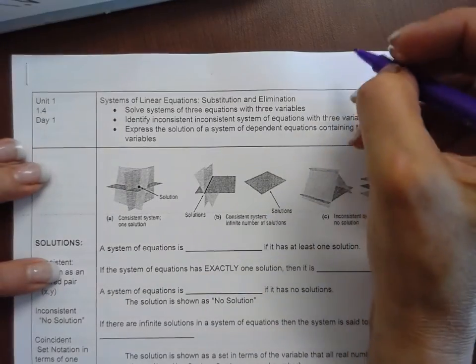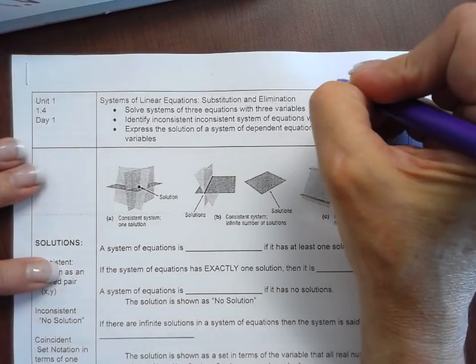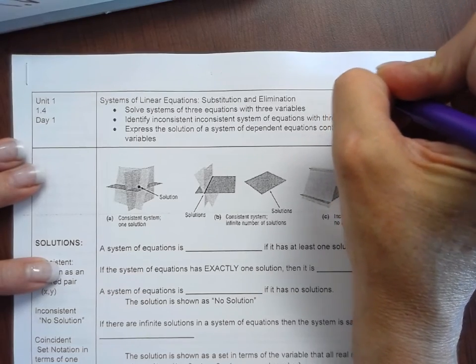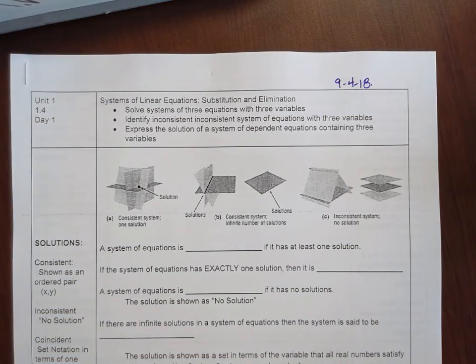Okay, so let's look. Today's the 4th. We're going to start with some definitions first, okay?